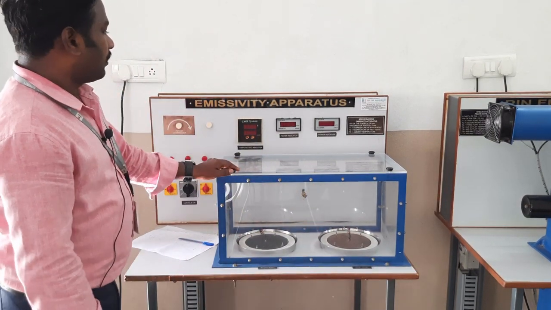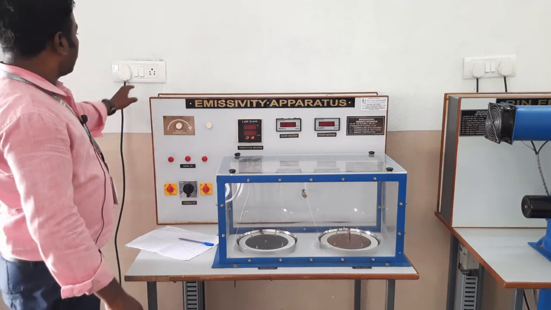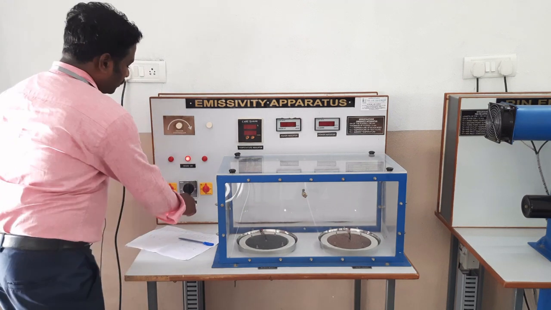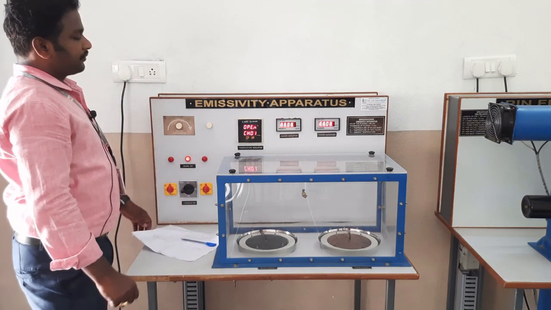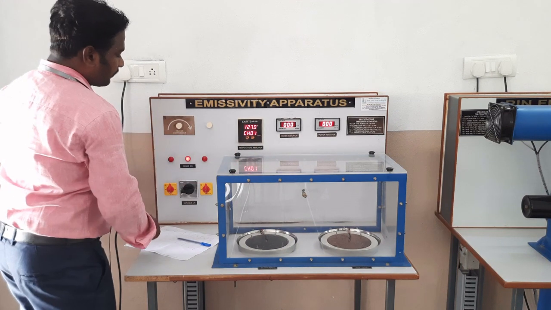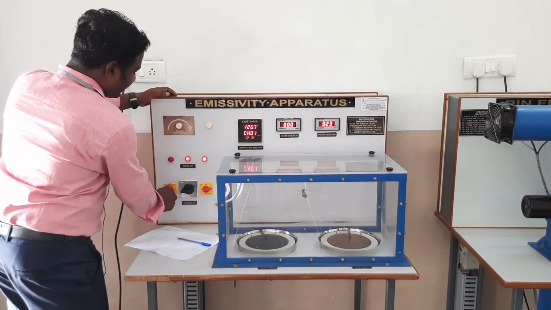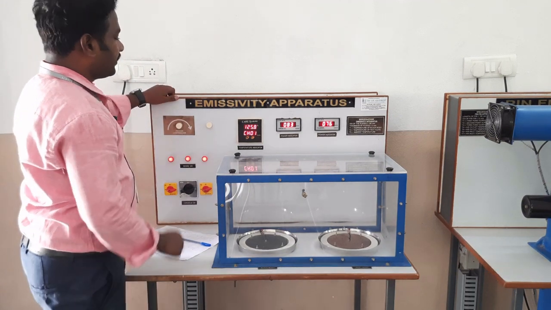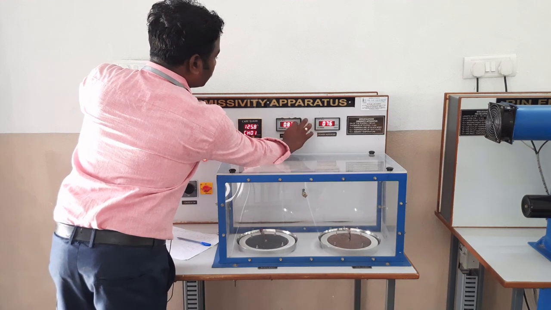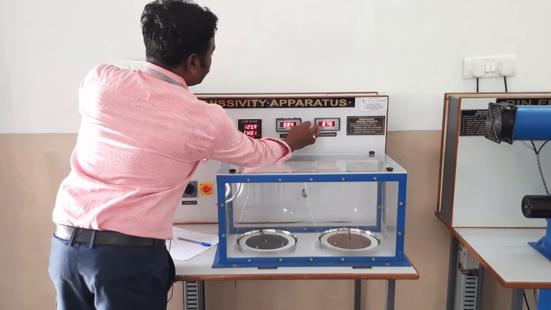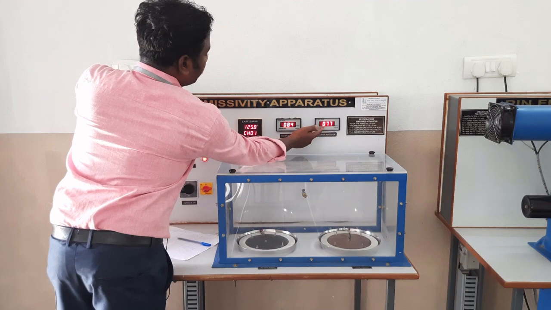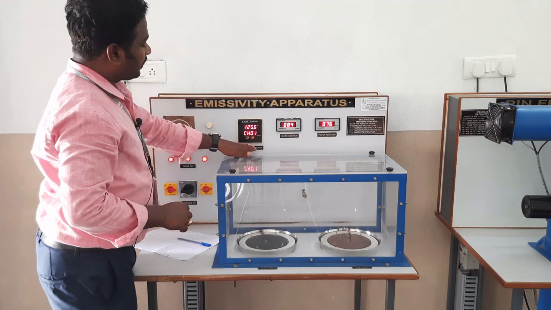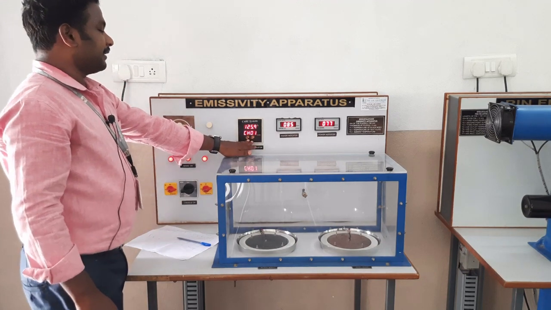So I will go with the experimental procedure. I switch on the equipment, switch on the console first of all, so the energy is distributed throughout the panel, and switch on the heaters of both the black body heater and the grey body heater. Give the power and show some difference between the two powers. This one is the power indicator of the grey body and this one is the power indicator of the black body, and this one is the temperature indicator and the channel selector.